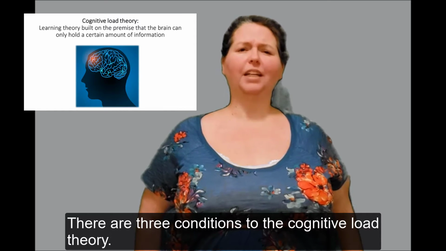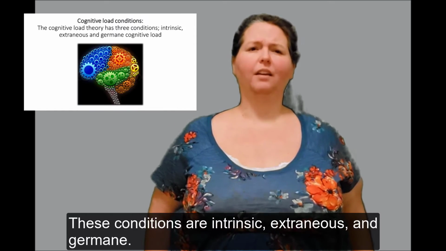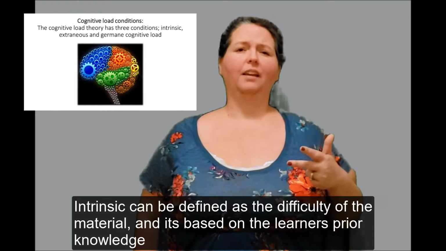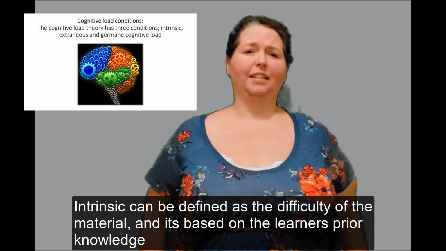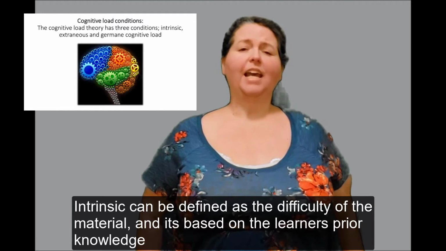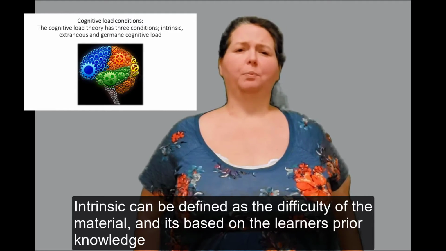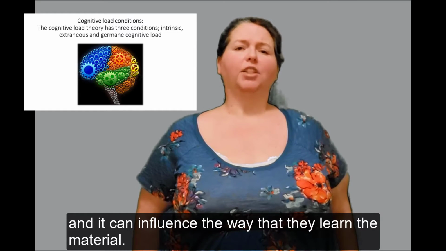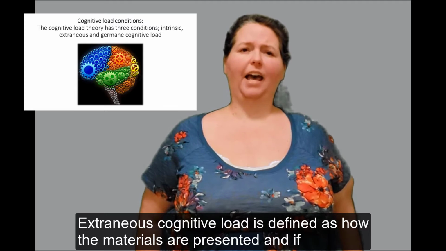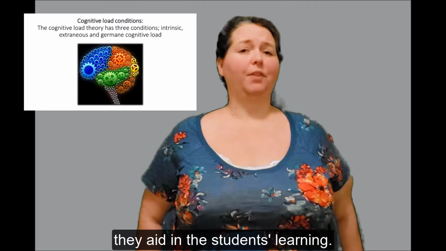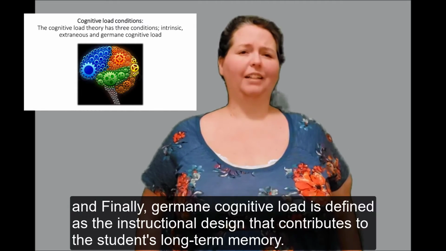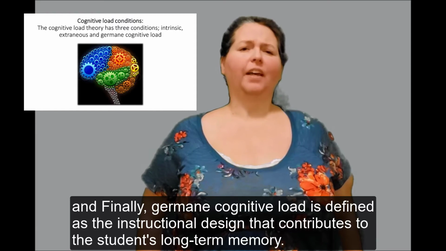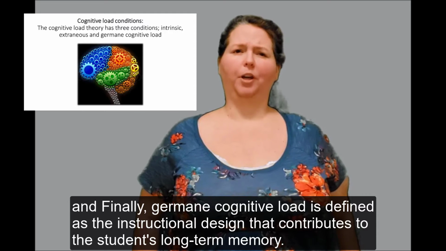There are 3 conditions to the cognitive load theory. These conditions are intrinsic, extraneous, and germane. Intrinsic can be defined as the difficulty of the material, and it's based on the learner's prior knowledge, and it can influence the way that they learn the material. Extraneous cognitive load is defined as how the materials are presented and if they aid in the student's learning. And finally, germane cognitive load is defined as the instructional design that contributes to the student's long-term memory.